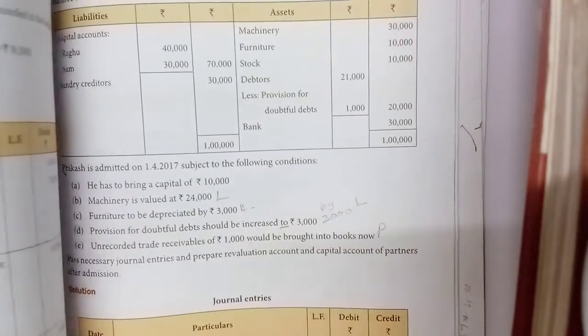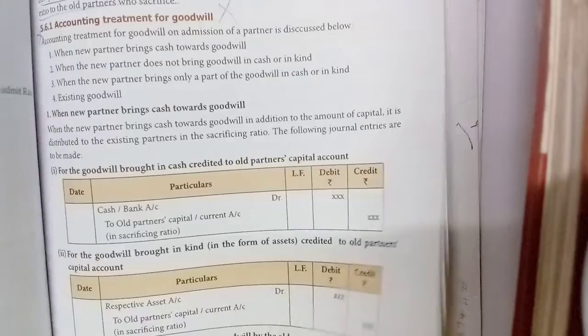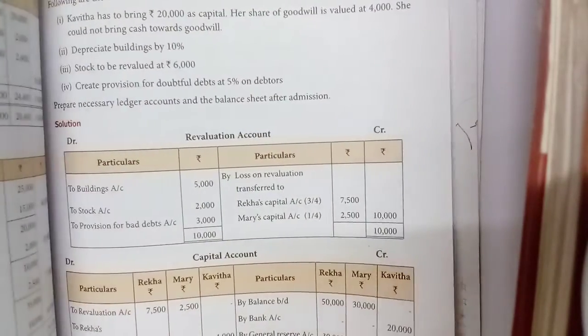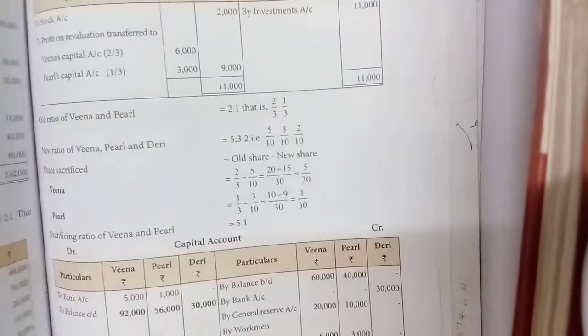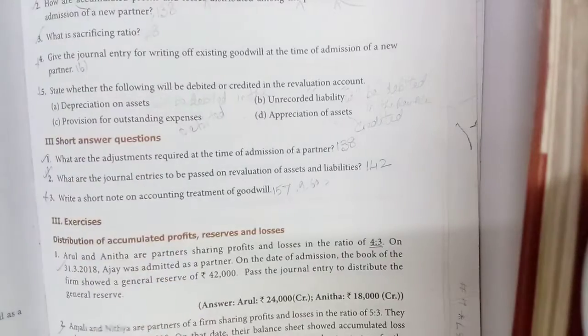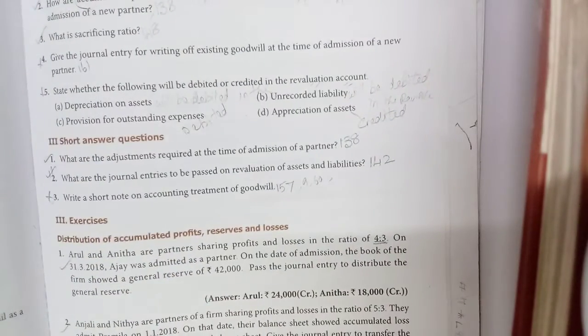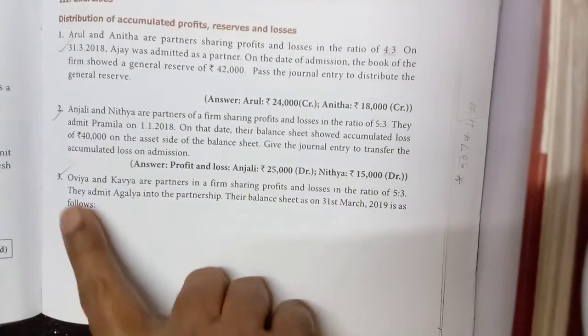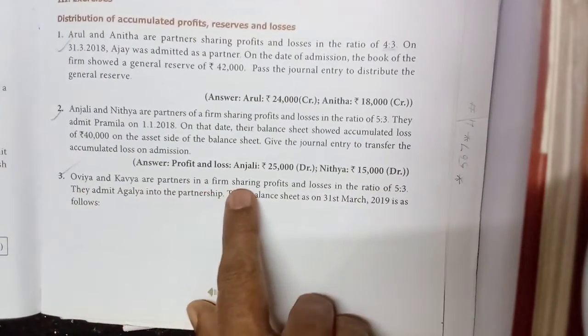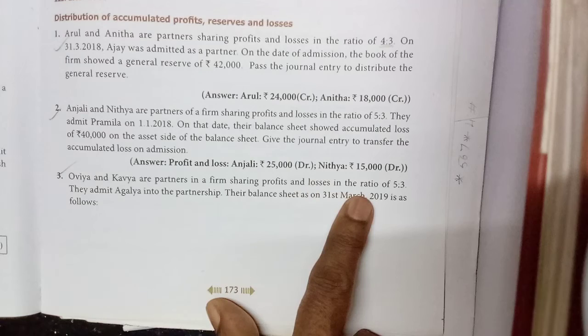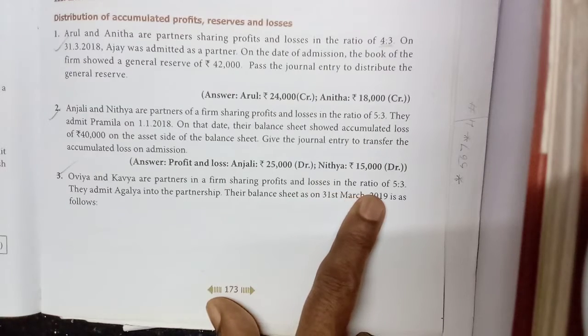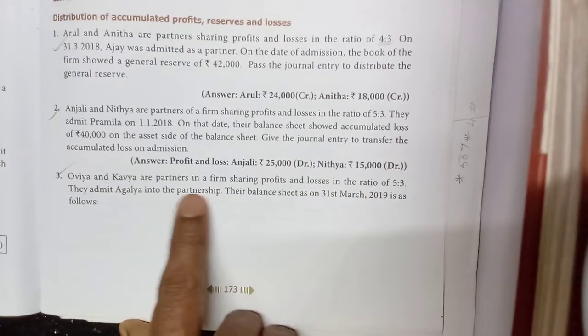See, Ovia and Kavya are partners in a firm sharing profits and losses in the ratio of 5:3. They admit Agalya into the partnership.